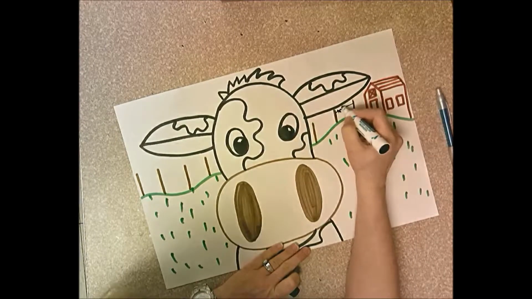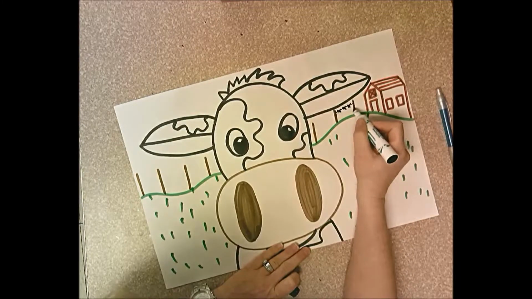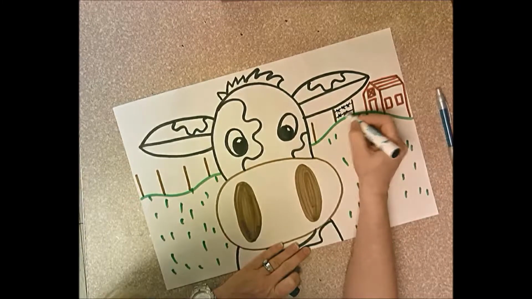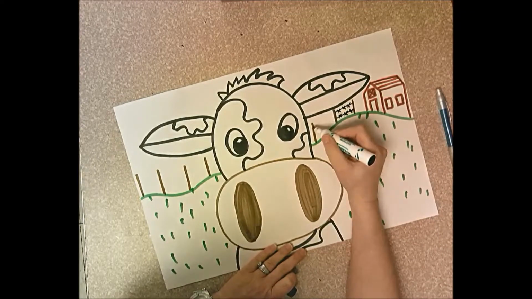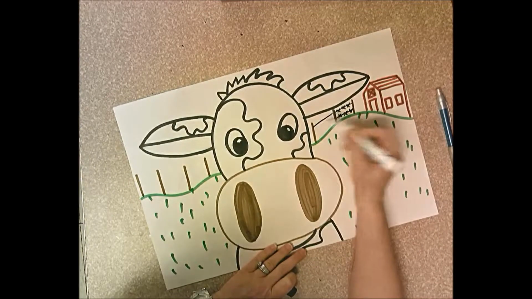and then you're going to draw some X's on there. And then you're going to draw a second line below that and some X's on there to show the barbed wire. Now I'm going to draw a black line from this fence post to this fence post. So I'm going to go down at a diagonal.